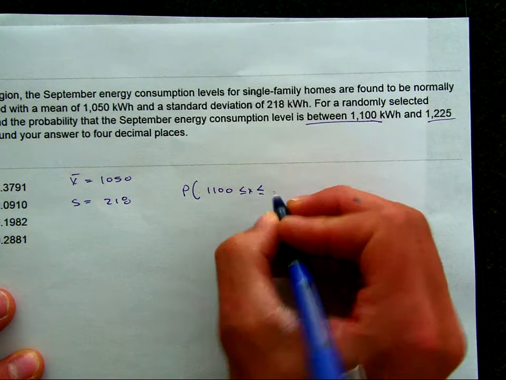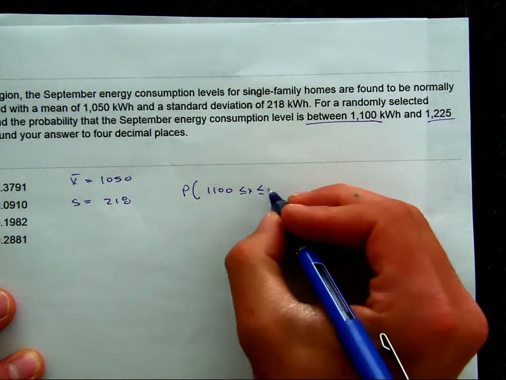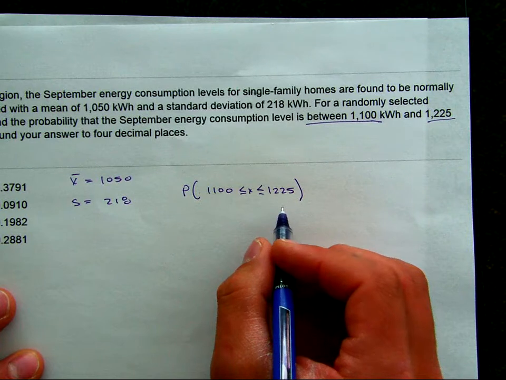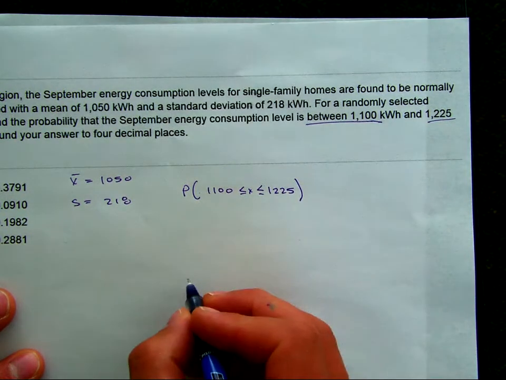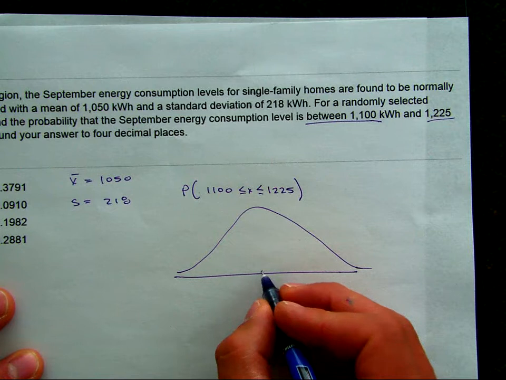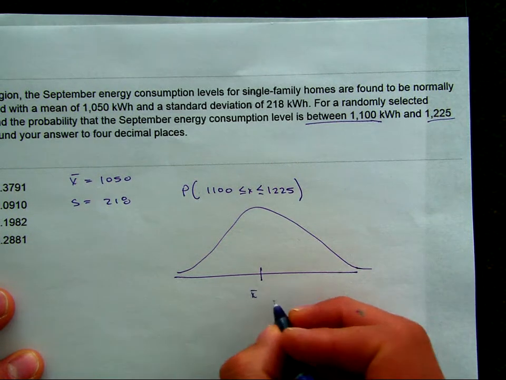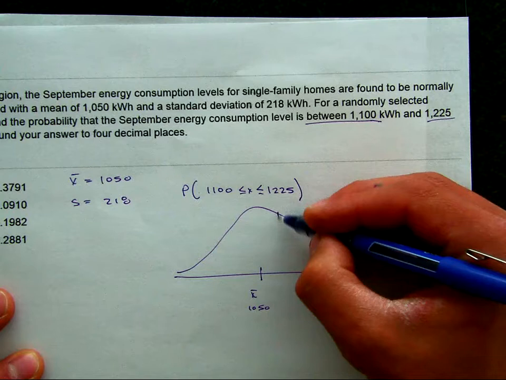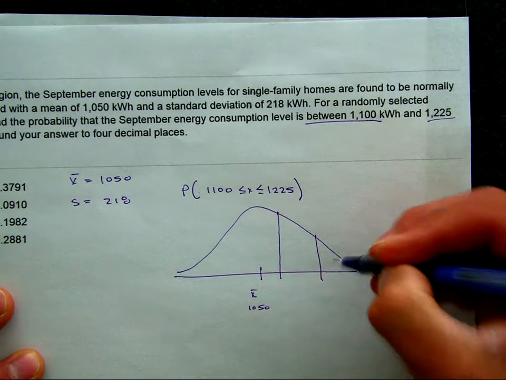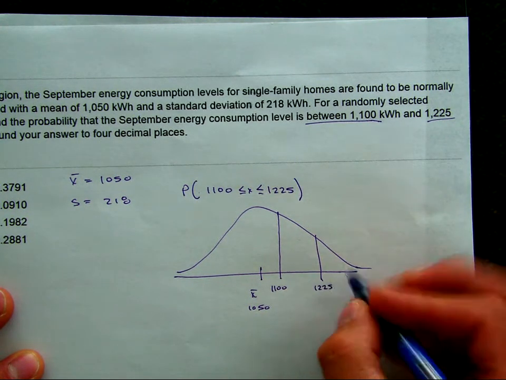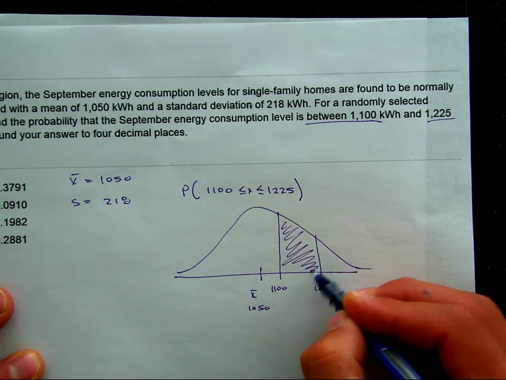1,225. Now, if you were to make a distribution like this, it's not very good. X bar is the mean, 1,050. And we are trying to find the area between 1,100 and 1,225. That is this area right here. How do we find that area? We need to find z-scores that correspond to this.